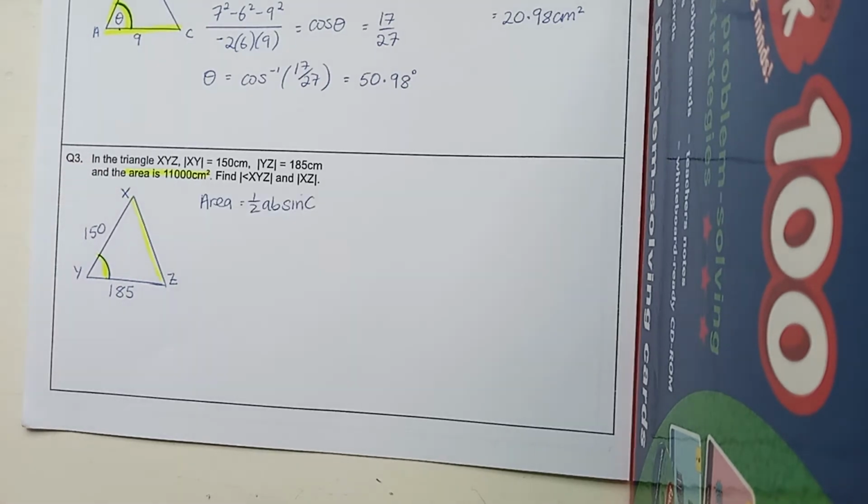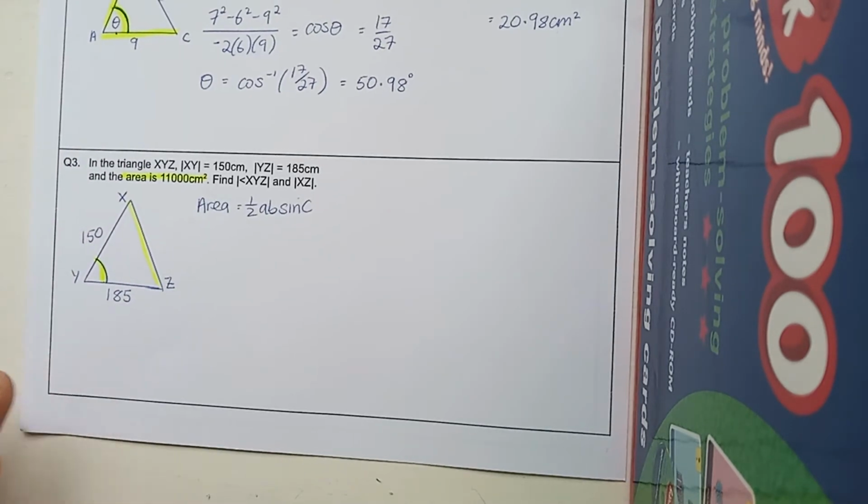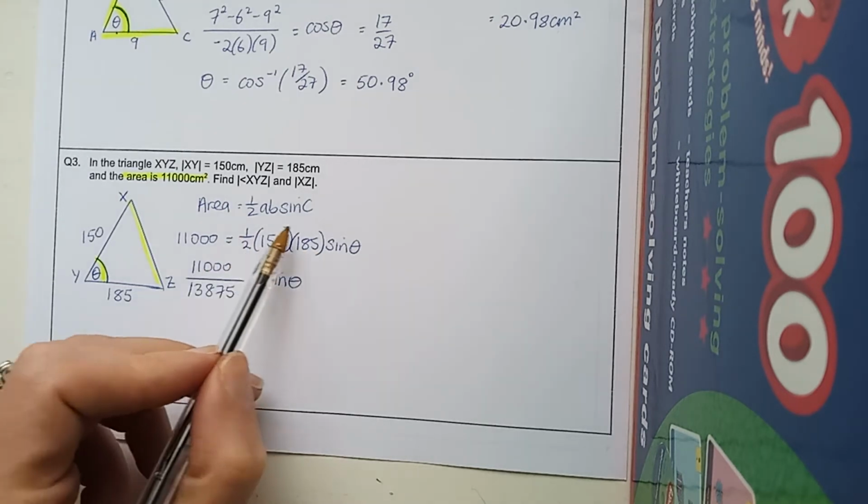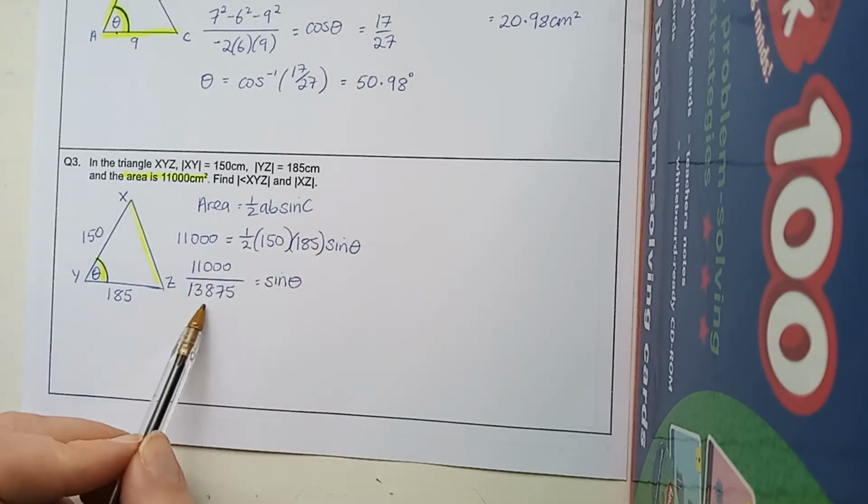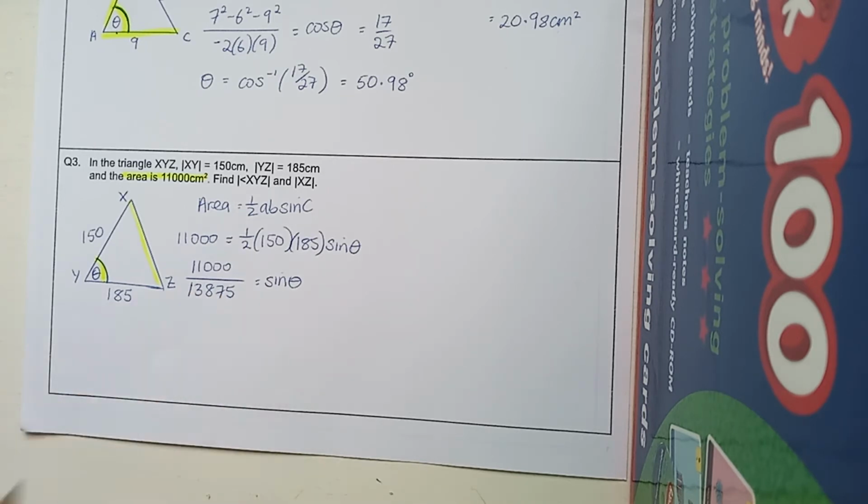As always, note the formula before you begin. I'm just going to call the angle theta again, just for my own convenience as I go about my calculation. And I'll fill my formula in, noting my area over here. And then I'm just going to get sine theta by itself. And I've just evaluated this little chunk here, a half 150 by 185 in the process when I was doing that. To get my angle, then I'll just use sine inverse.